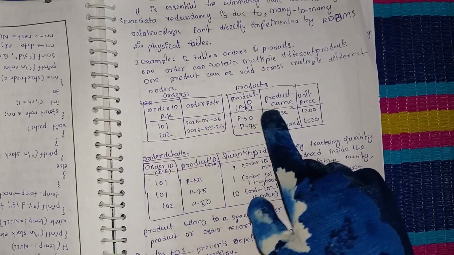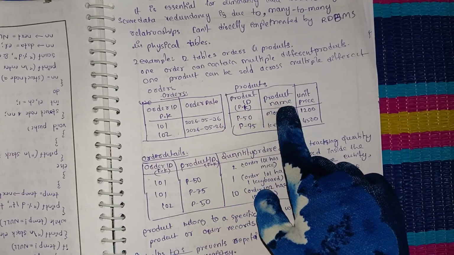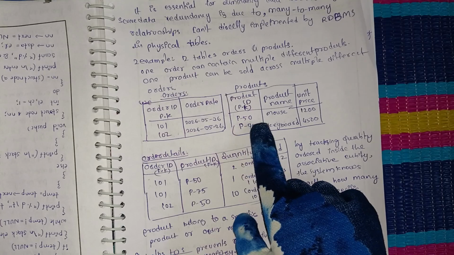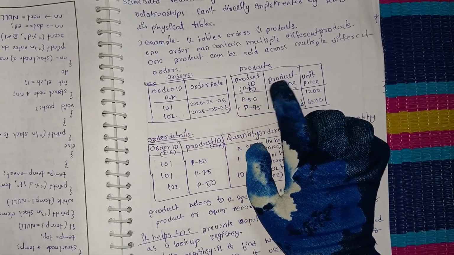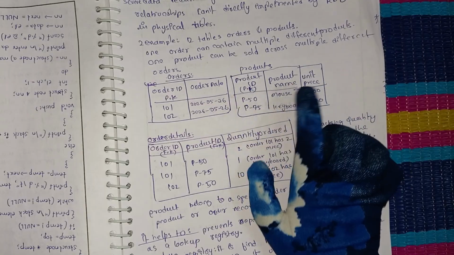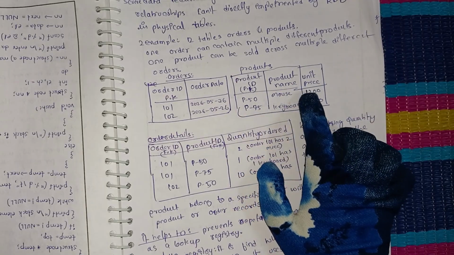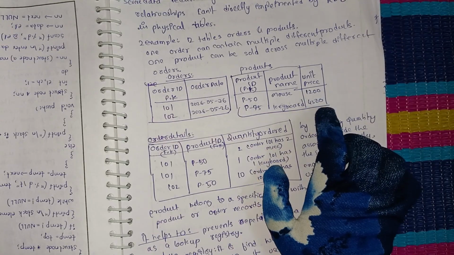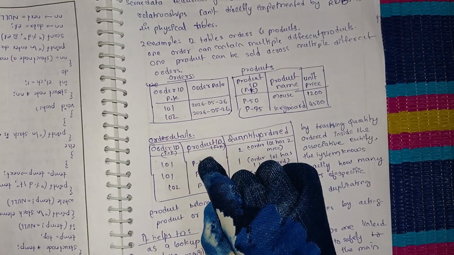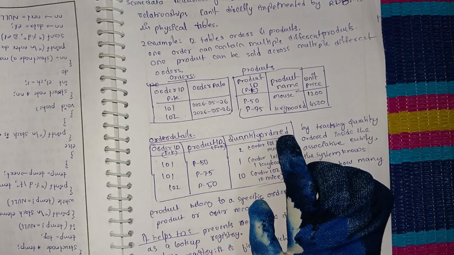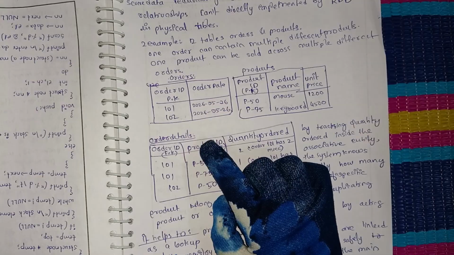Product table: product ID primary key, product name and unit price, with P50, P75, mouse, keyboard, 1200, 4500. And order details: order ID and product ID are foreign keys, and quantity ordered is an attribute of the associative entity, which is order details.